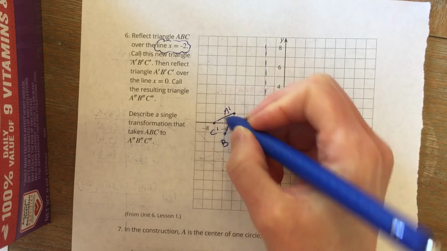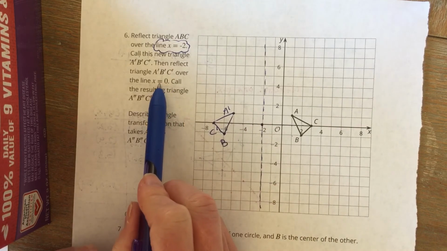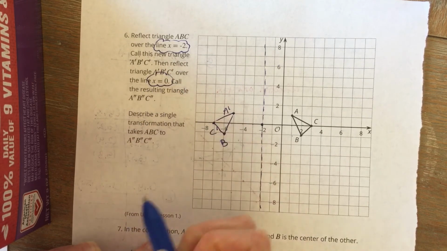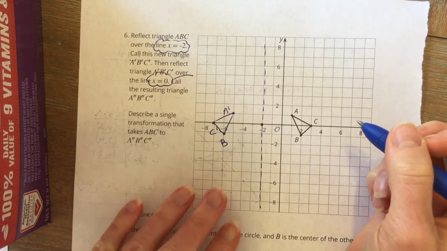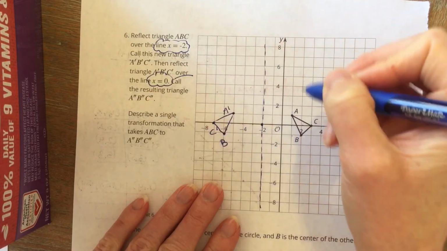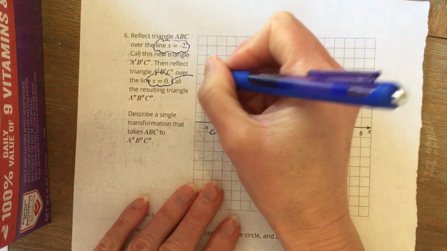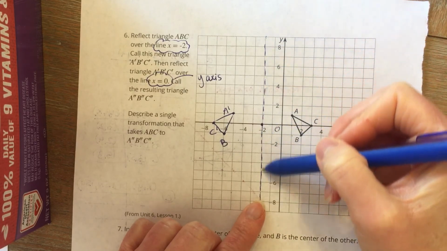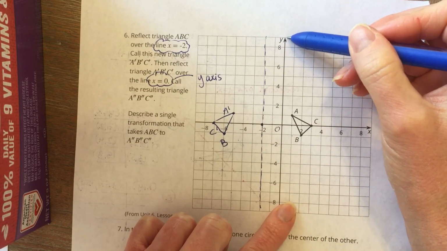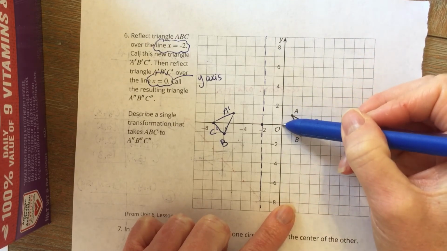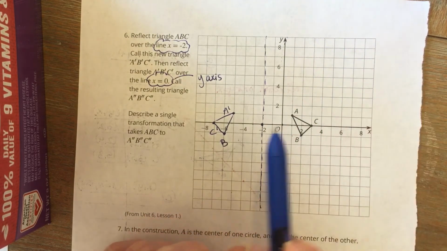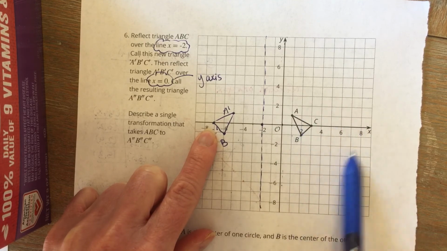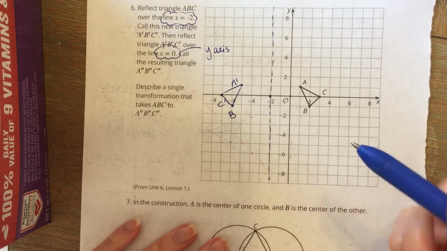So now, ladies and gentlemen, when you get ready to do the next part, it asks you to flip your triangle, reflect it over x equals 0. X equals 0 is another way to talk about the y-axis. So when they say x equals 0, like this is the line x equals -2, when they say the line x equals 0, they're talking about the line that goes through x equals 0 on the x-axis, and that would be the y-axis. So now I'm going to flip this same triangle over the y-axis, and it's going to wind up somewhere over here.